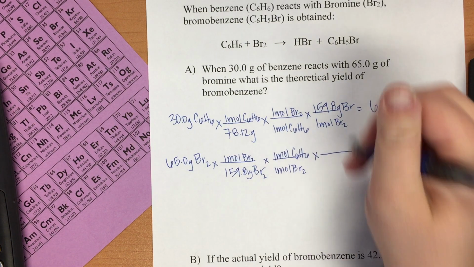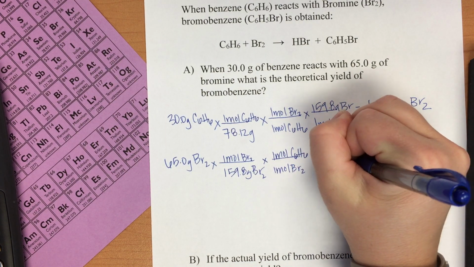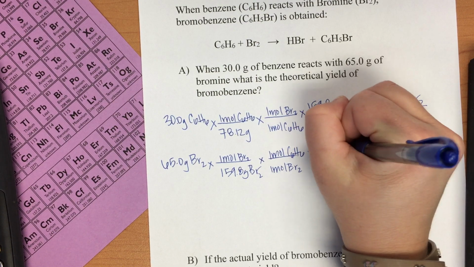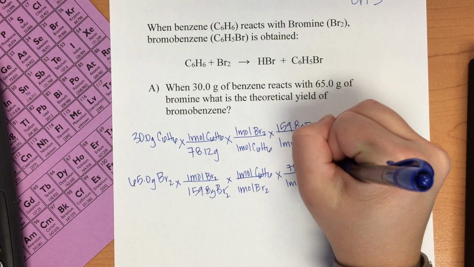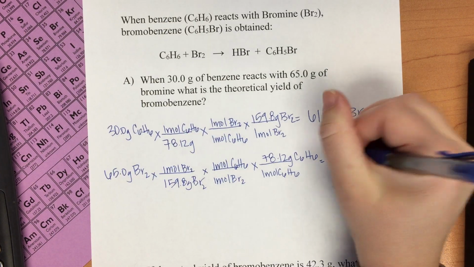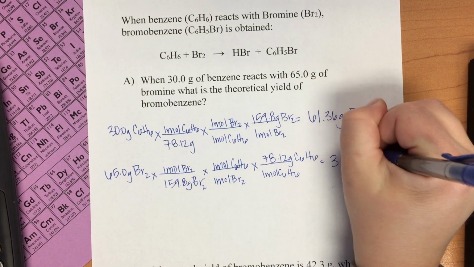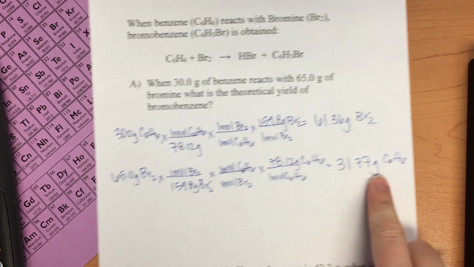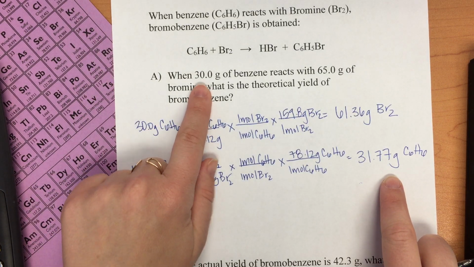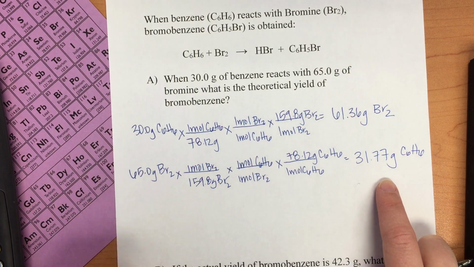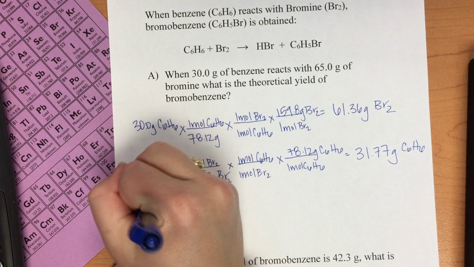Now we'll convert to grams of benzene. In 1 mole of benzene there are 78.12 grams of benzene. When we plug this into our calculator, it says that we need 33.77 grams of benzene. So you'll notice that we have less than we would need to consume all of this.